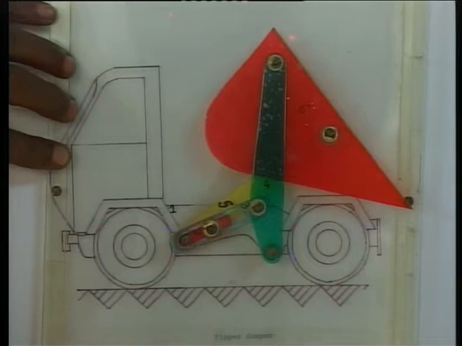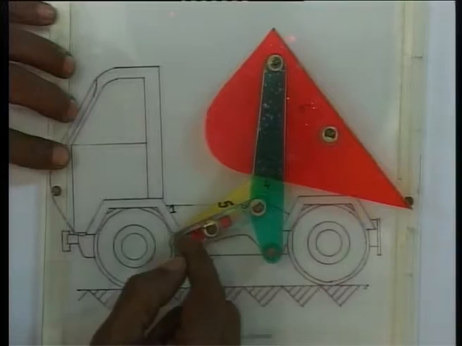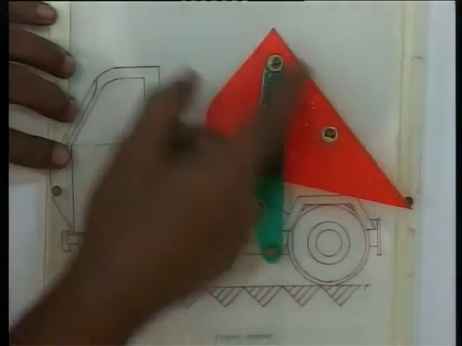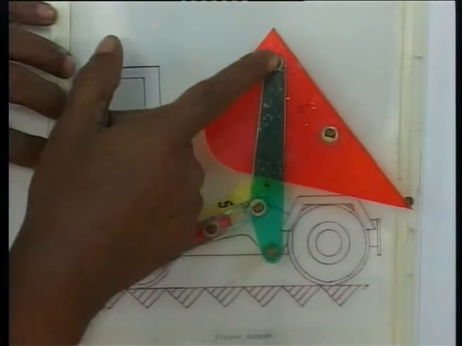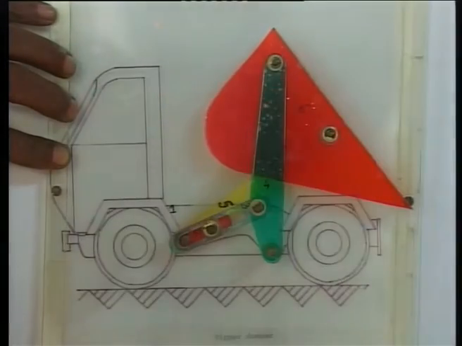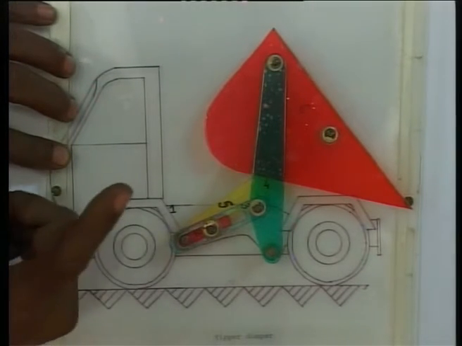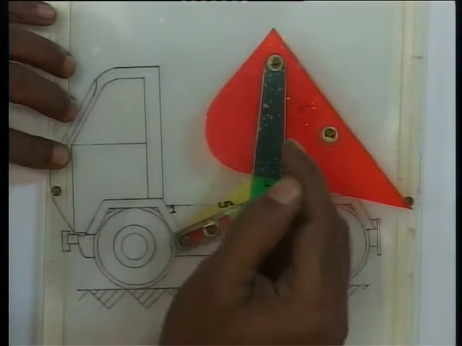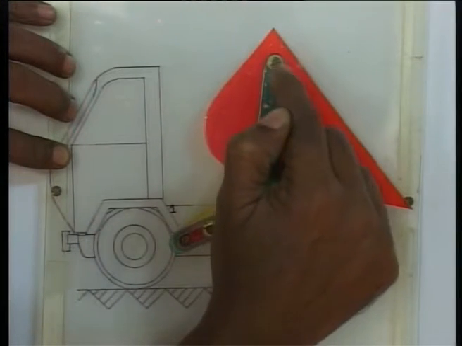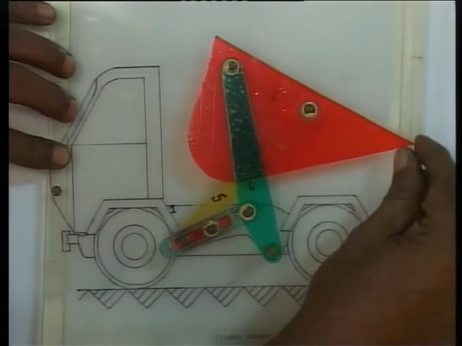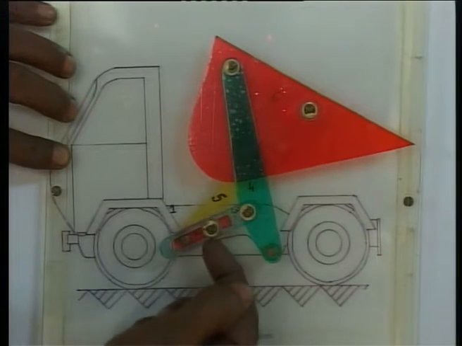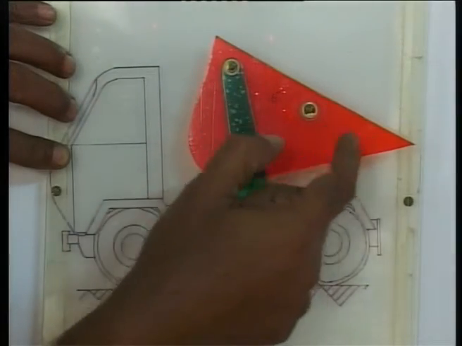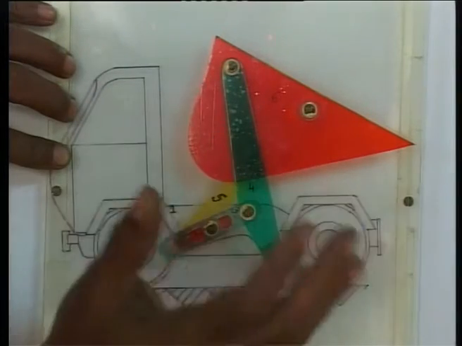In other words, for this input motion of the actuator, only one of the 3 independent coordinates of the dumper, that is x, y of a particular point and the rotation theta, only one of these 3 variables can be specified. The other 2 are automatically fixed. That means, I can take the x coordinate of this particular point of the dumper anywhere, and accordingly the input is decided as needed, but the y coordinate and theta, that is the orientation of the dumper bin, are automatically decided.